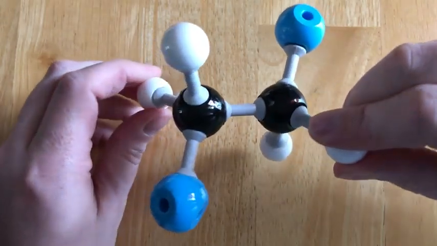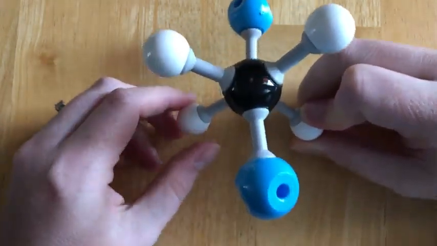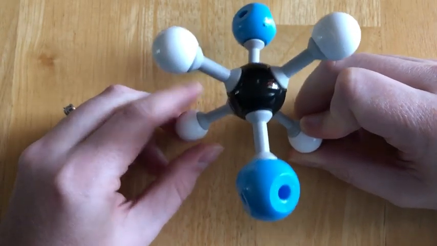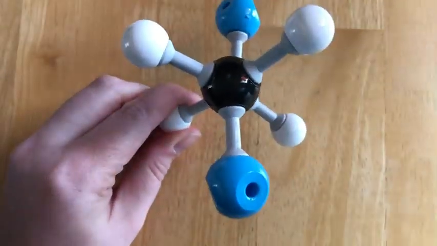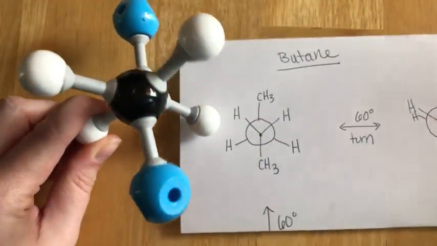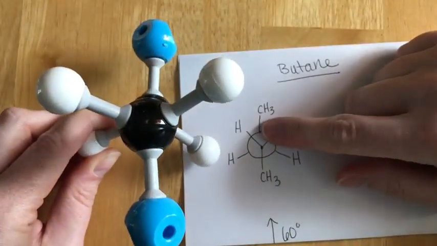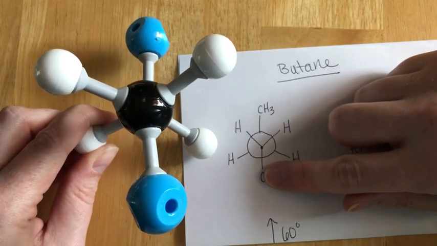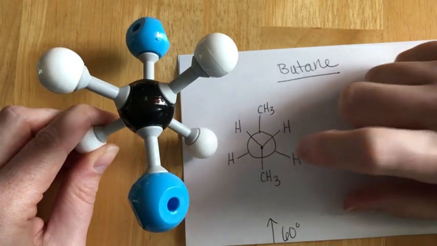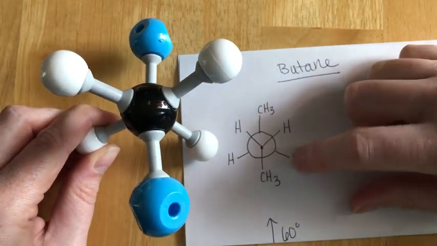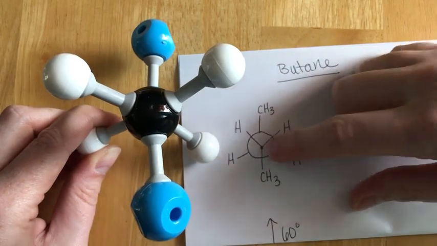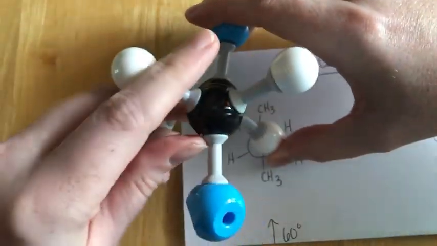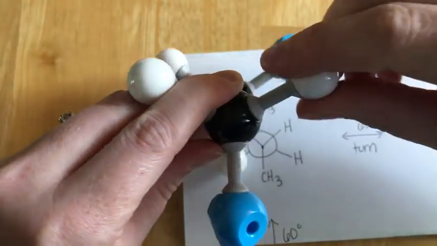So now let's flip this. So we're looking down the carbon-carbon bond. Well, this gives us our first Newman projection. So you can see we have the methyl group on the back carbon there, and then the methyl group coming down on the front carbon. And then we have our 4 hydrogens surrounding those. So now what happens if I rotate the back carbon 60 degrees?